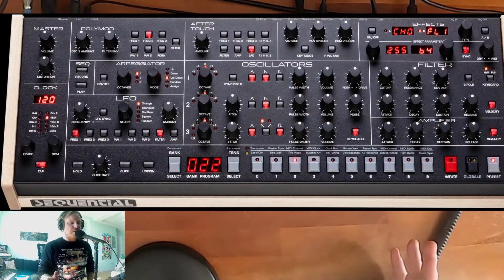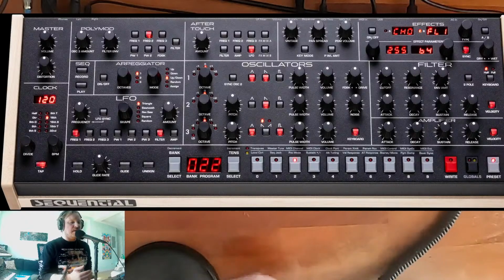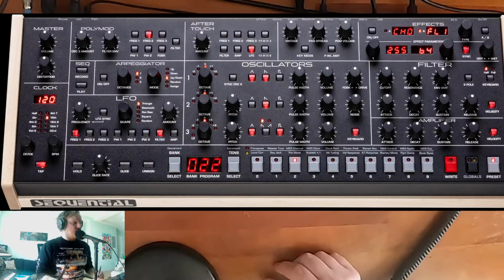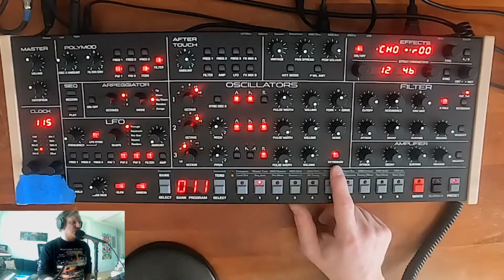Now, you might be wondering, why didn't they give you pulse width 3? The reason for this is that you can actually use oscillator 3 in this polymod section, as well as the filter envelope. So one thing that I didn't go over is if you look quickly on oscillator 3, you see that there's this little keyboard button.